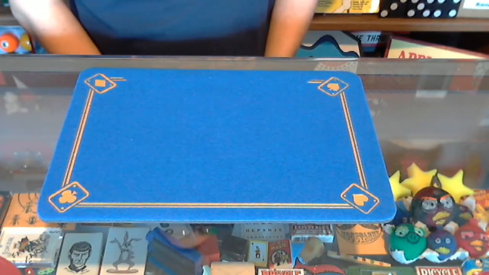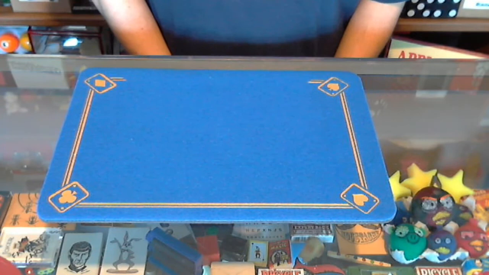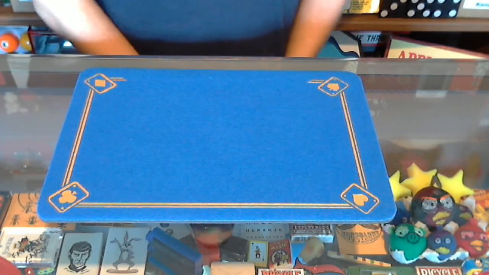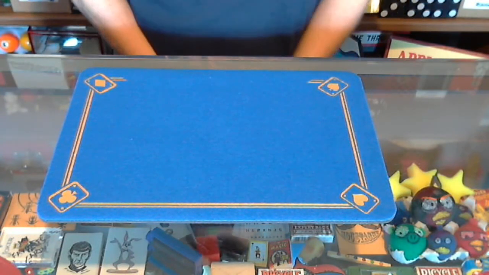Now, add all of the digits in your number together. And subtract the total of your digits from your original number.